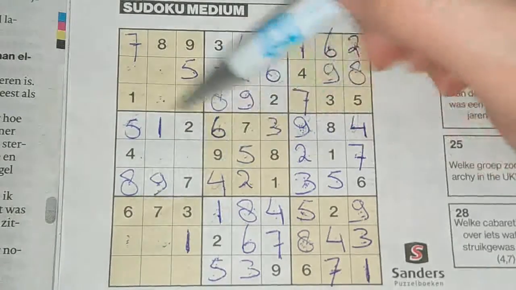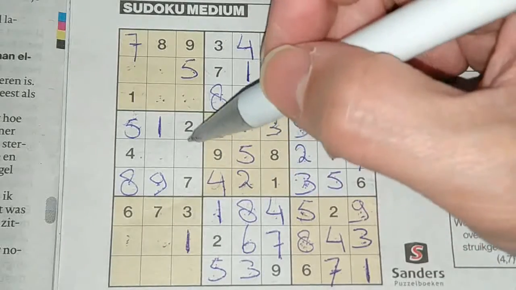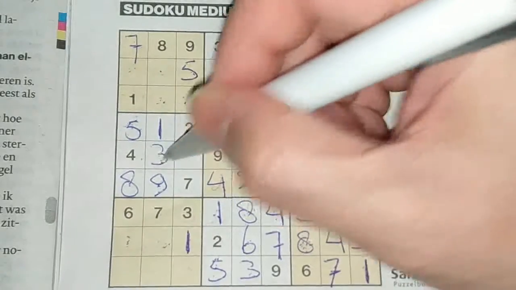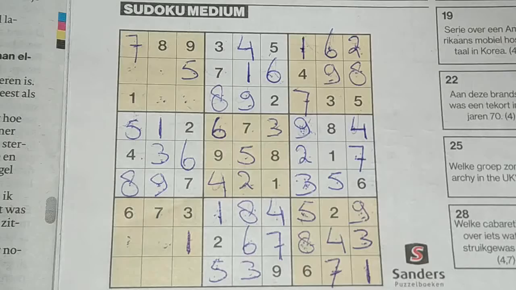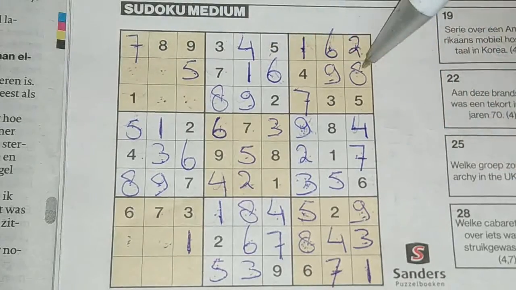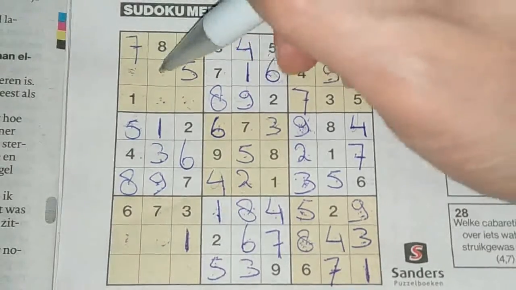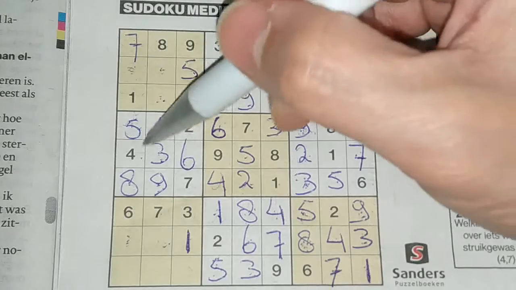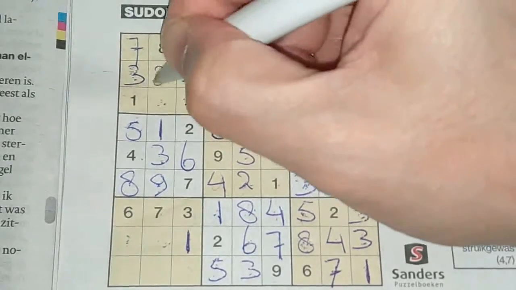2 numbers left for this big square for the numbers 3 and 6. We have a 3 there, so no 3 here. 3 should be there, and the 6 goes there. 2 numbers left in the second row for the numbers 3 and 2. We have a 3 here, so no 3 here, 3 should be there, and the 2 goes there.